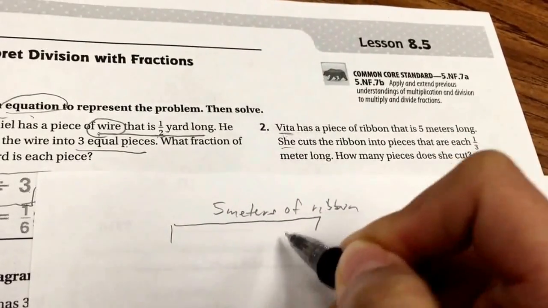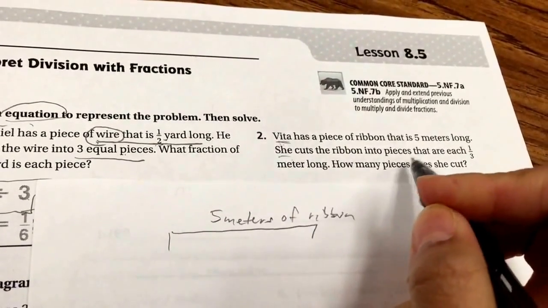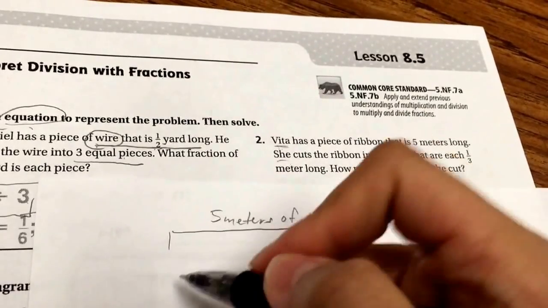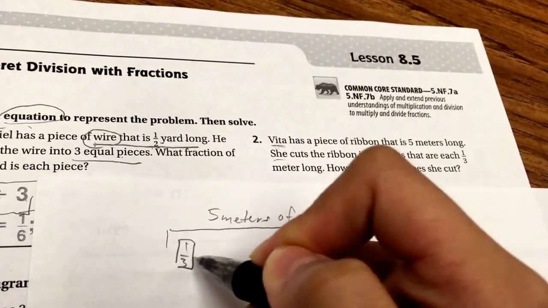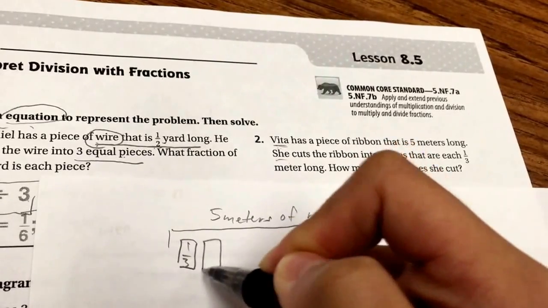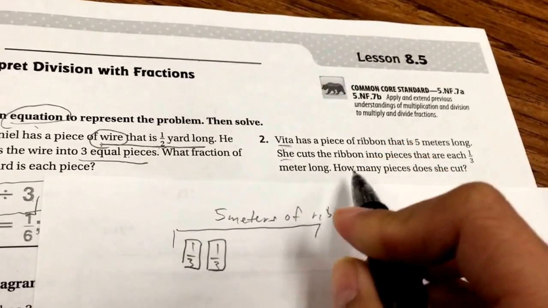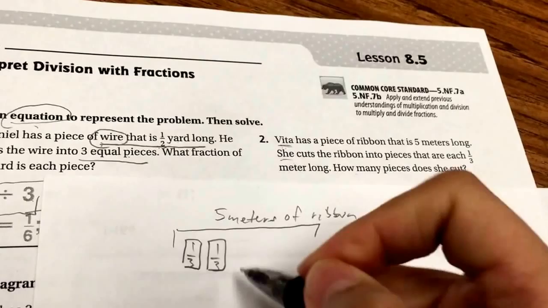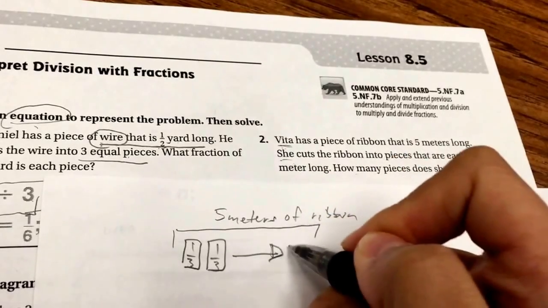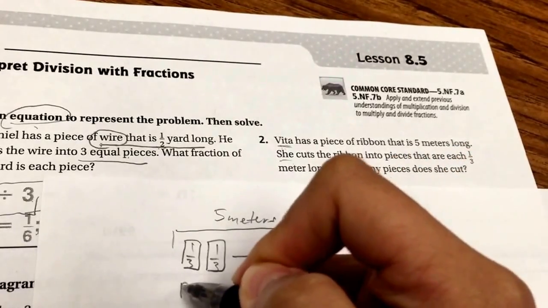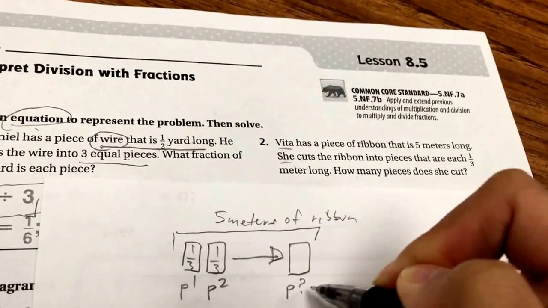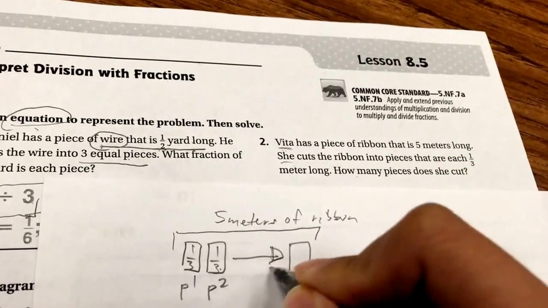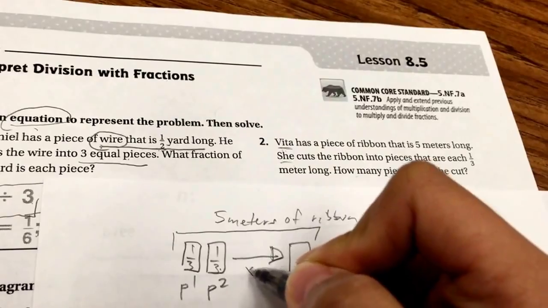And what she's going to do with this ribbon is she's going to cut the ribbon into pieces that are each 1/3 meters long. So they're saying that this first piece is 1/3 meters. The second piece is 1/3 meters. How many pieces does she cut? You don't know how many pieces she has. So if this is piece 1 and this is piece 2, this is piece, I don't know, question mark. You don't know how many pieces she has. So that is your X.